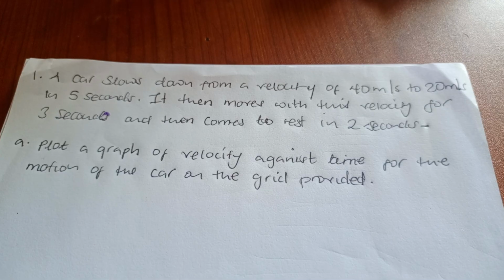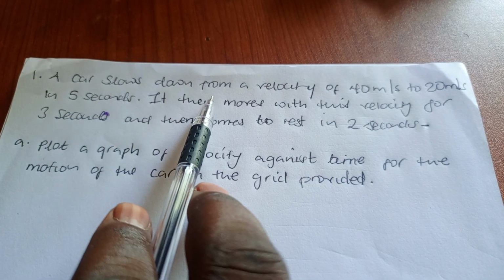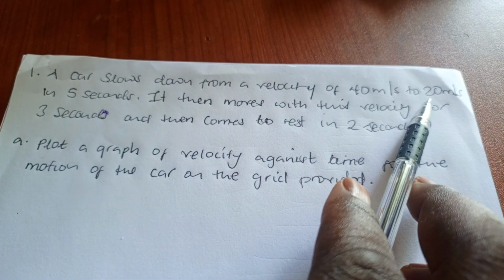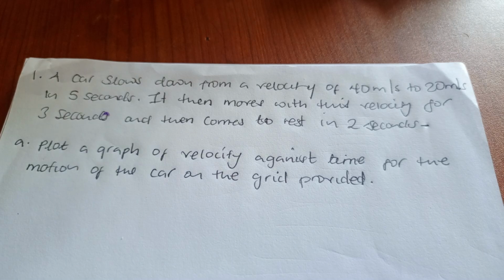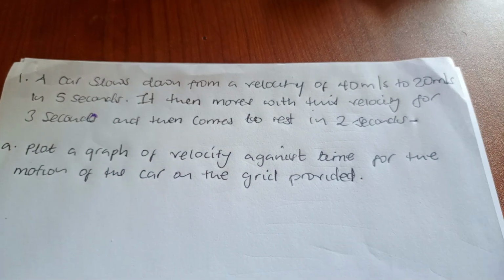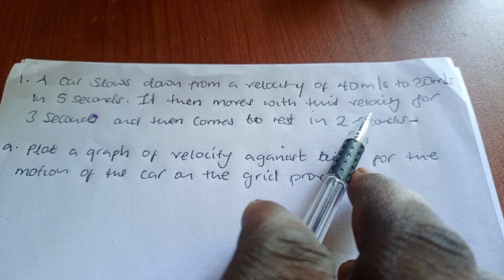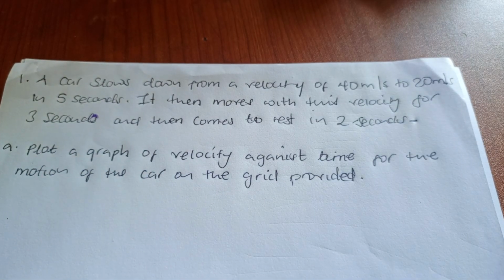With me here is a physics question on a velocity-time graph, or speed-time graph, under motion. The question reads: a car slows down from a velocity of 40 meters per second to 20 meters per second in 5 seconds. It then moves with this velocity for 3 seconds and then comes to rest in 2 seconds.